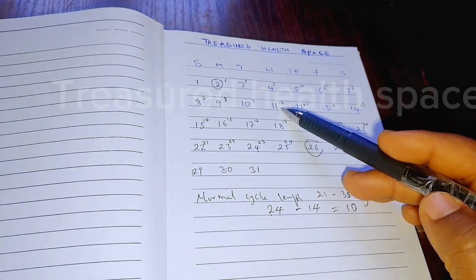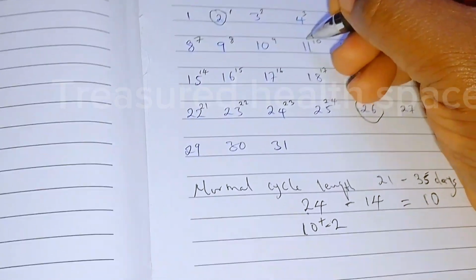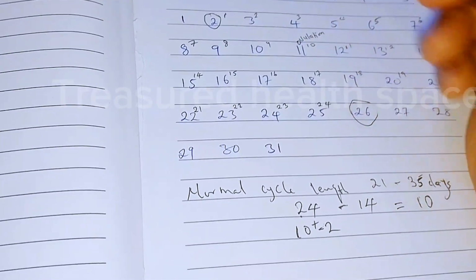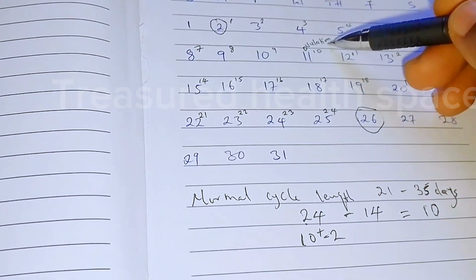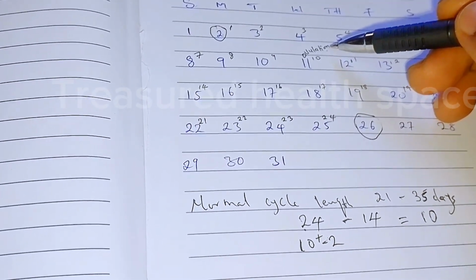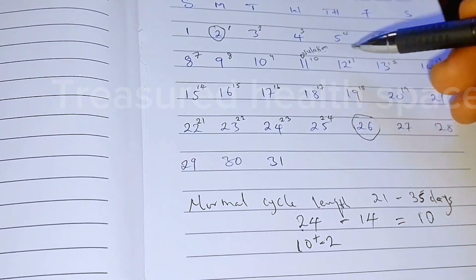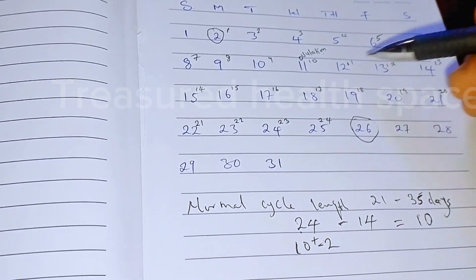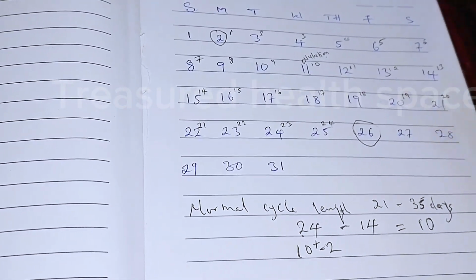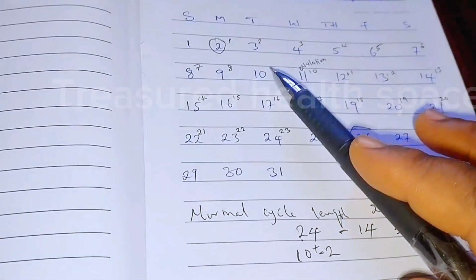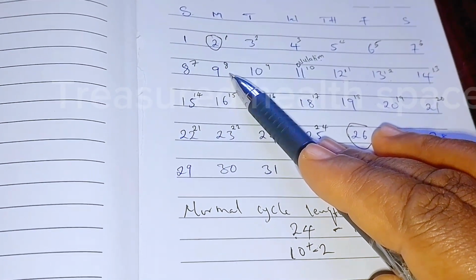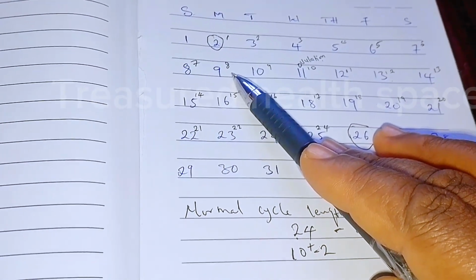Okay, this is day 10. So this is day 10, which is the most likely day she's going to ovulate. So ovulation is expected on day 10, but because it's not always precise, we have plus or minus 2 days. So that now includes day 11, day 12, and then minus 2 days. That includes day 9 and day 8 of her menstrual cycle.